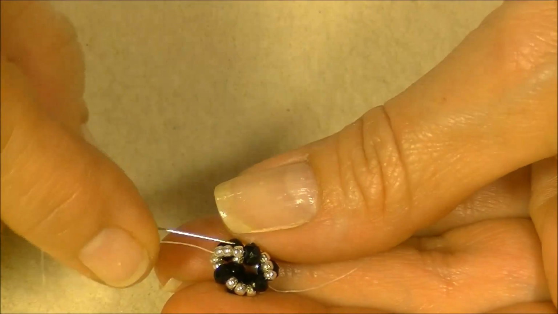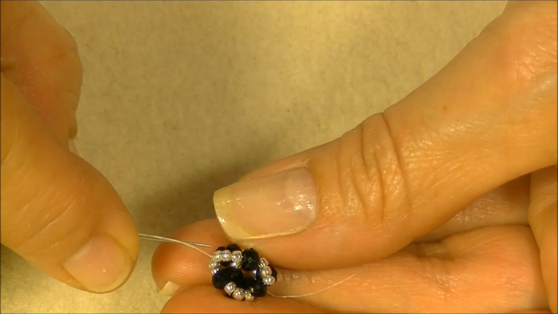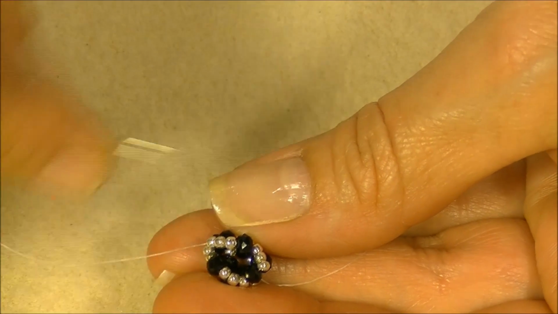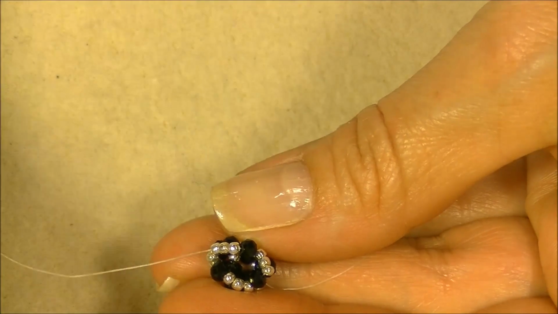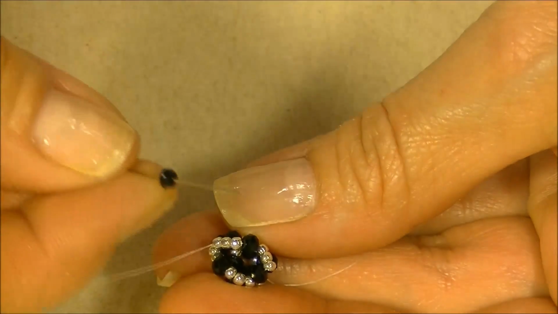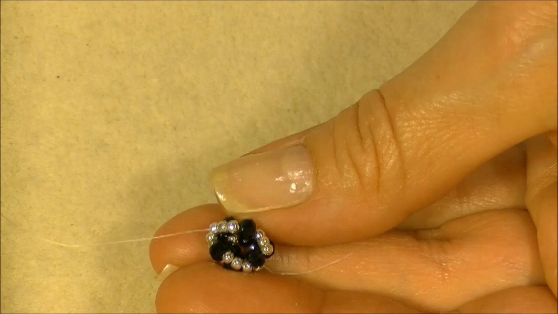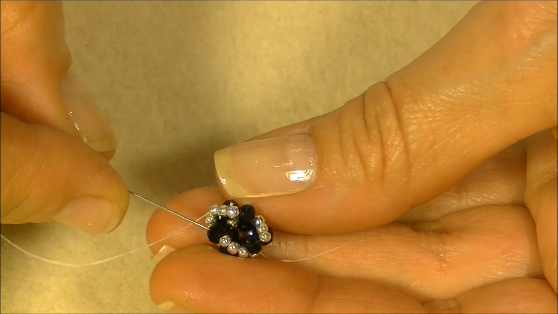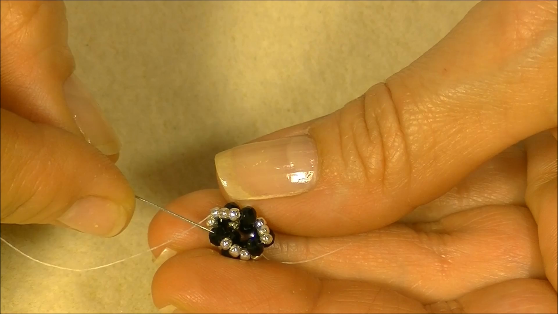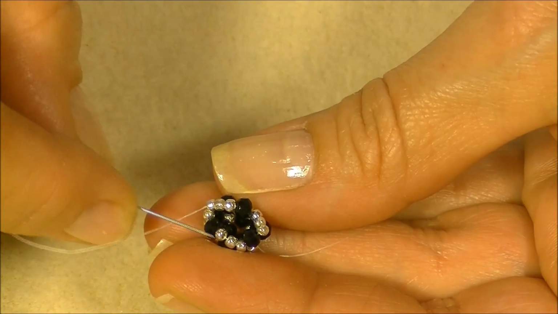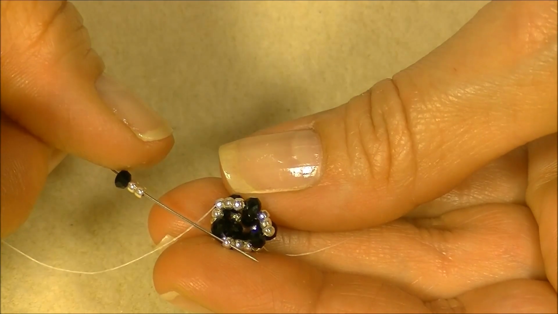And now, right where I'm exiting, there's 3 11-0 seed beads on top. So I know I'm in the proper position. It's right here, 1, 2, 3, right above my thread. I'm going to pick up my big crystal, and then 2 11-0 seed beads. I'm going to find my next rondelle in line, which is this one. I'm going to skip over it and pick up the 11-0 behind it, just like this.